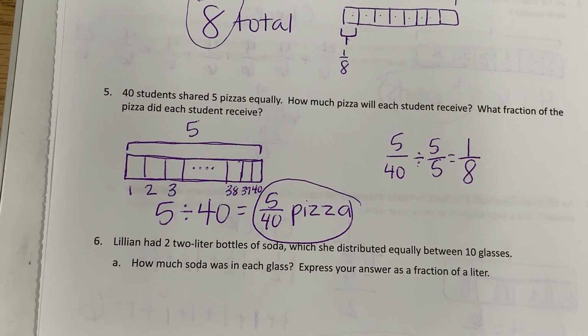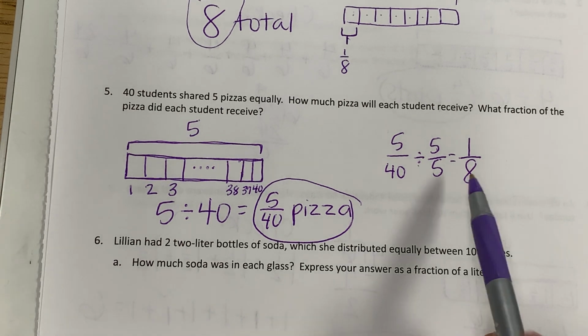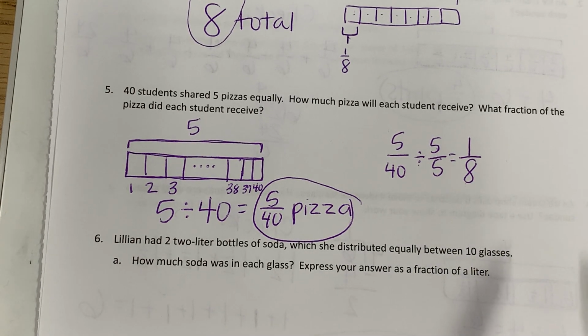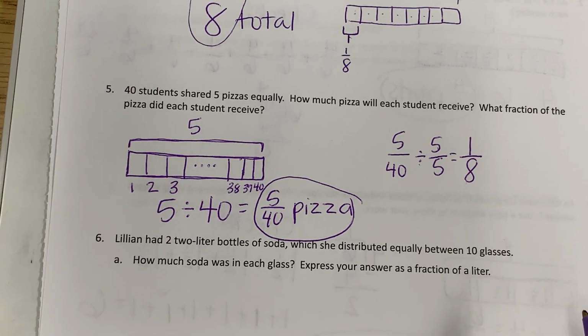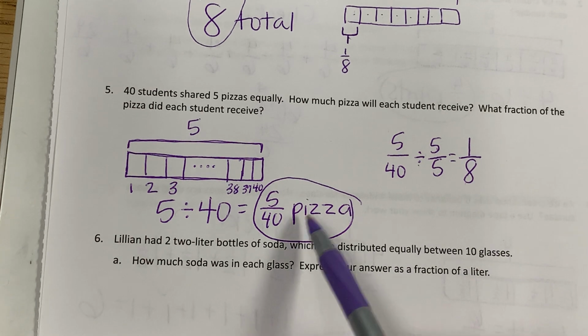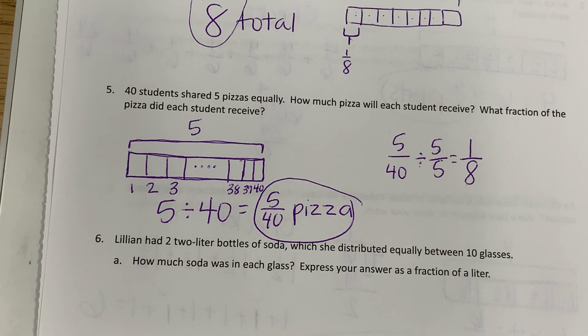So we said 5/40ths. You weren't really getting very much. But now that we've reduced this fraction, if a pizza is split into 8 pieces, how many are you going to get? 1 piece. Okay, so either one of these will work: 5/40ths or 1/8. I'm glad that you caught that.